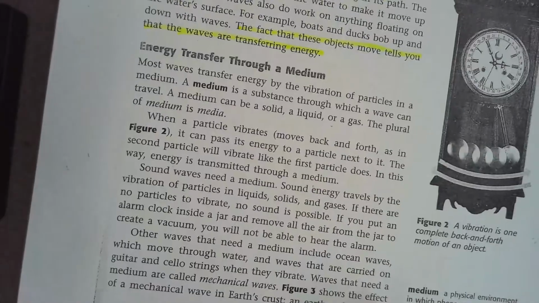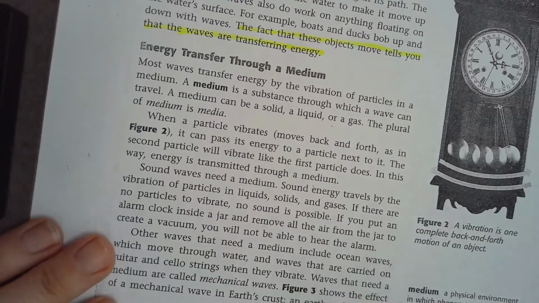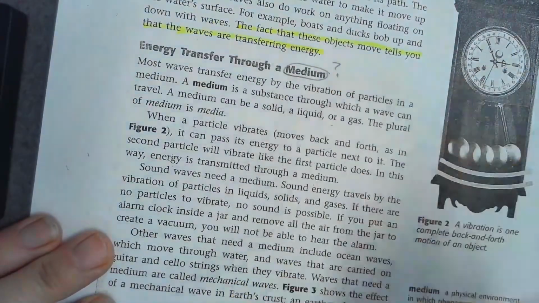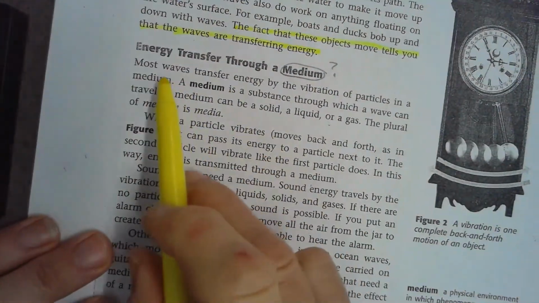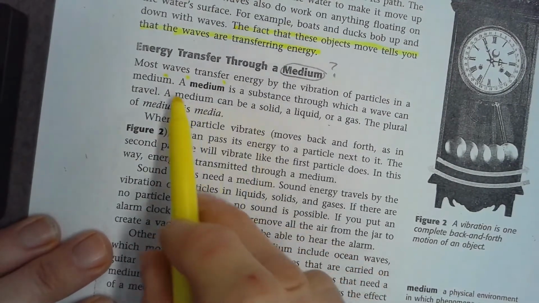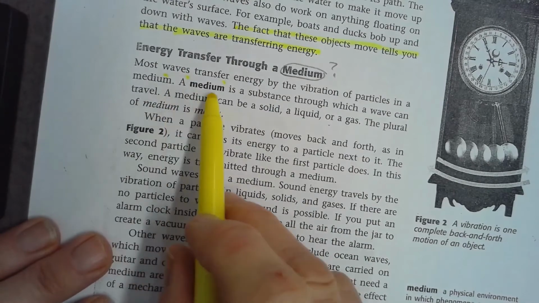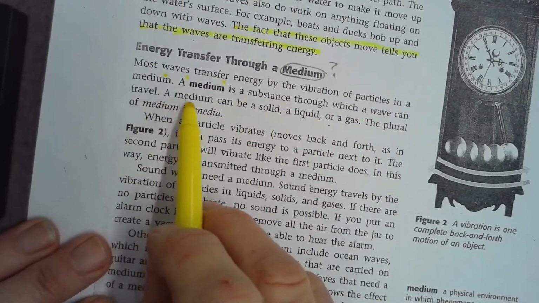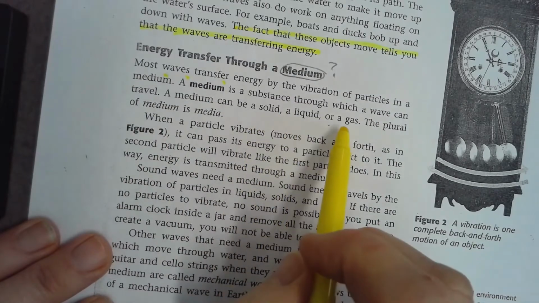Energy transfers through a medium. I don't know what they mean by medium. Most waves transfer energy by a vibration of particles in a medium. A medium is a substance through which a wave can travel. A medium can be a solid, liquid, or gas.